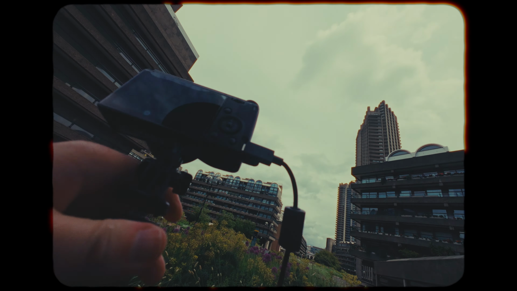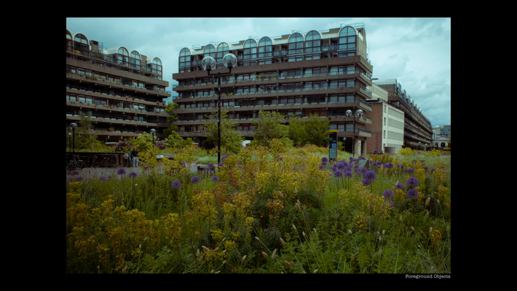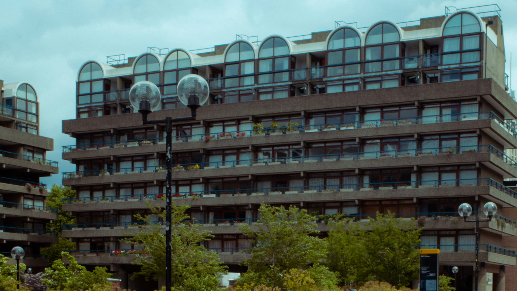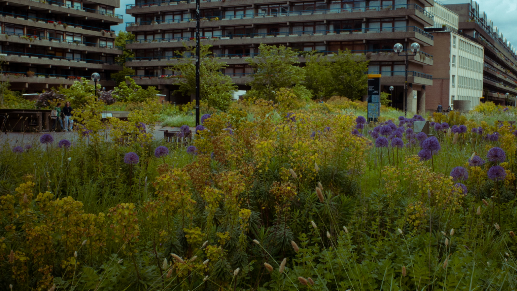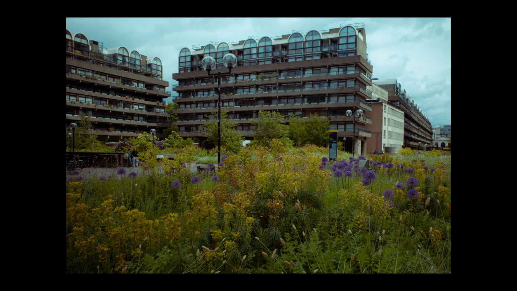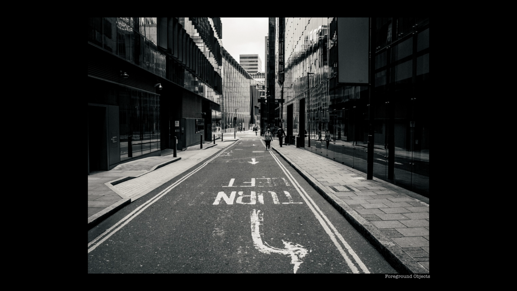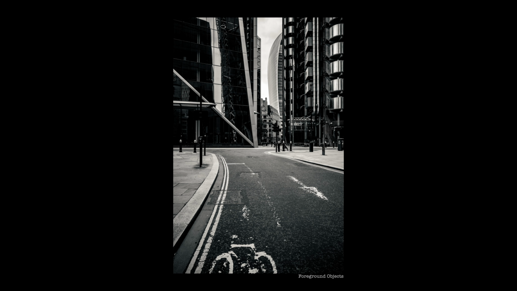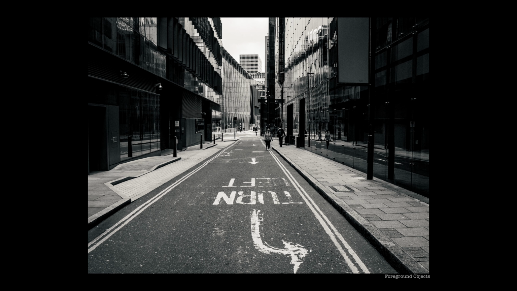And then in this image, I deliberately place the camera in front of this flower bed so that the flowers work as a foreground object, which contrasts with the building in the background. So you've got this contrast of organic and man-made. And in this shot, I deliberately wanted to use the painted road signs on the tarmac as subtle foreground objects, which add a visual interest and lead into the scene.